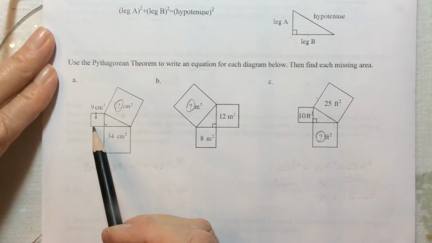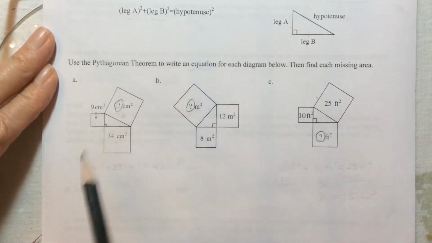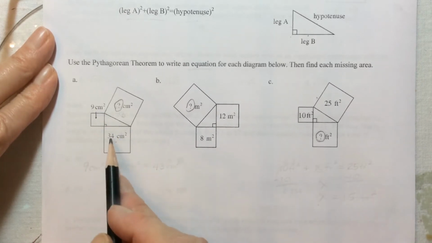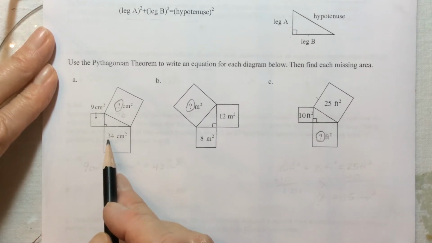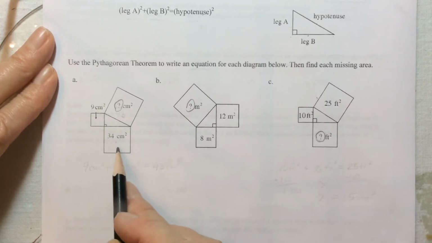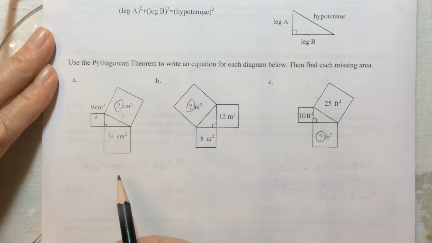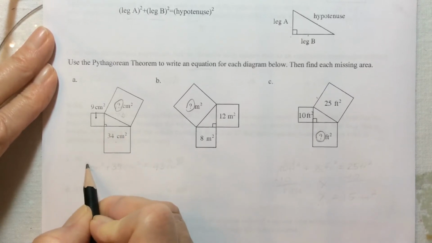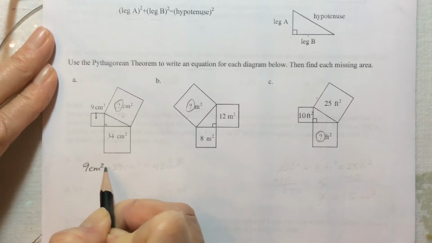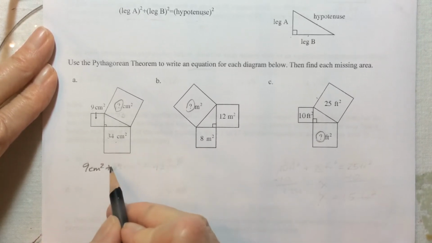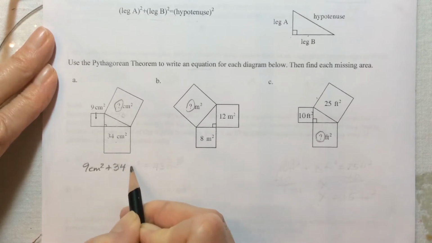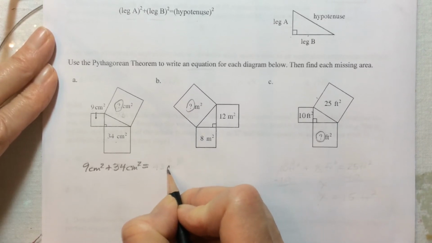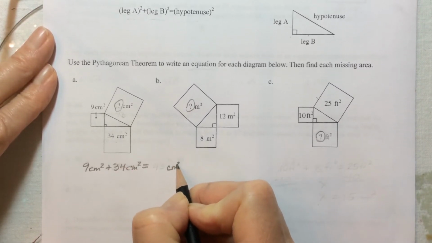But we know that we can create an equation just like this one, because if we square this side, it's equal to 9 centimeters, and if we square this side, it's equal to the area of this square, which is 34 centimeters. So let's create that equation. We've got the two short legs here, 9 centimeters squared plus 34 centimeters squared is equal to, and then we've got our unknown quantity, centimeters squared.